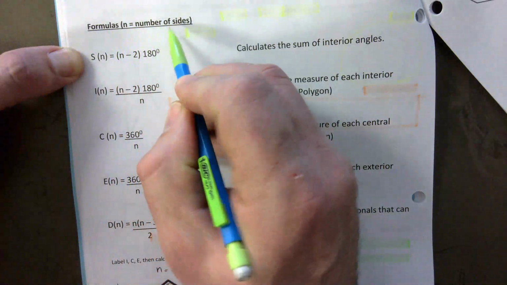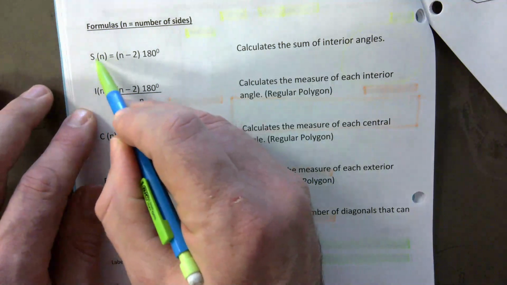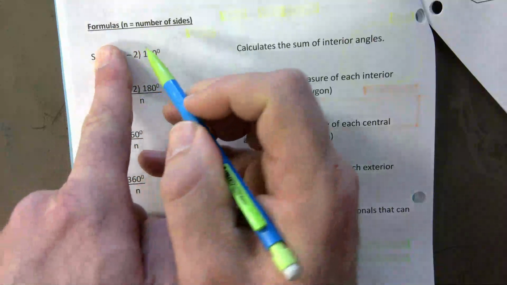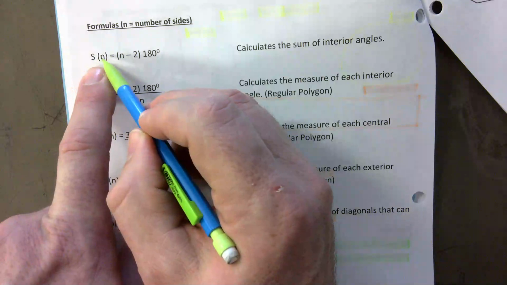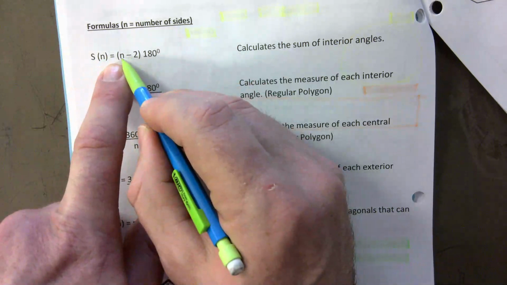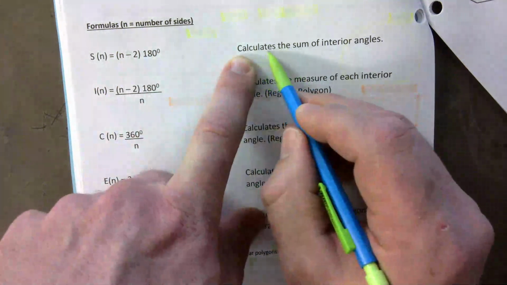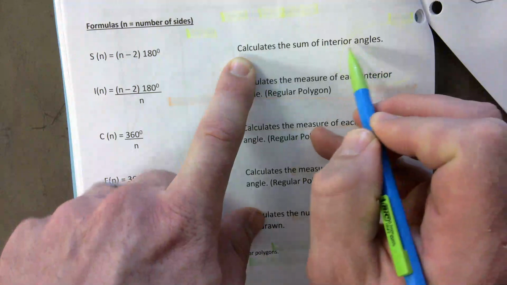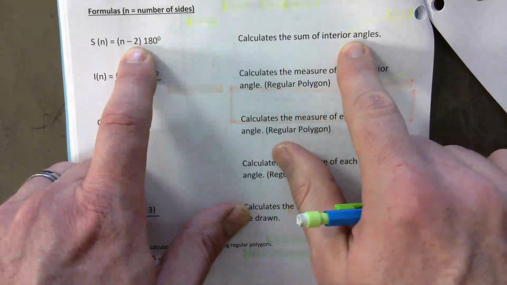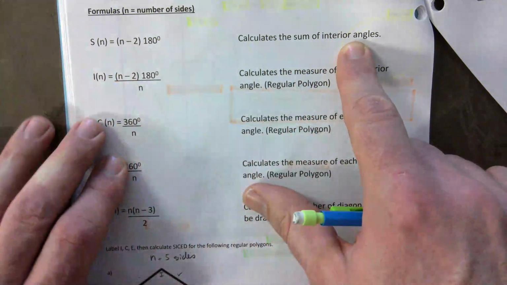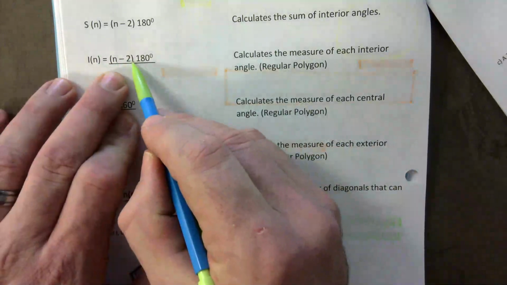Formula, so n is number of sides. S of n, so don't let this throw you off too much. I will usually just go S, okay? But this is kind of like a function. So S, when you put in the number of sides, if you were to go number of sides minus 2 times 180 degrees, it calculates the sum of interior angles. So whenever you have your formula, also tell yourself, what does it do? Okay? I is n minus 2 times 180.